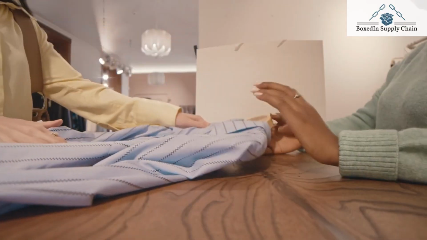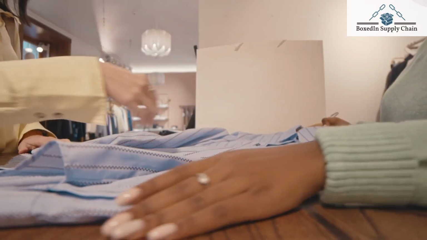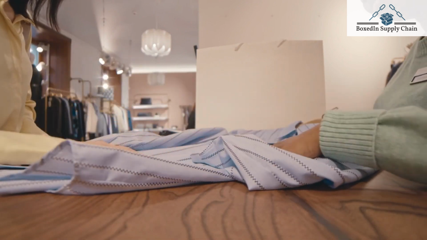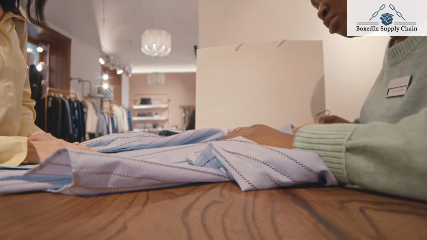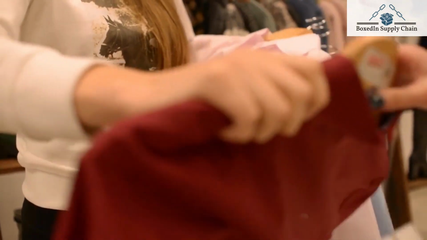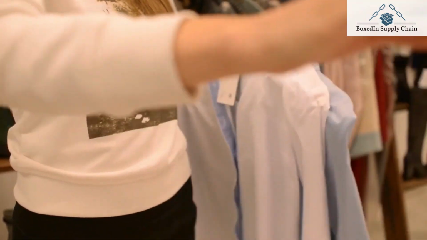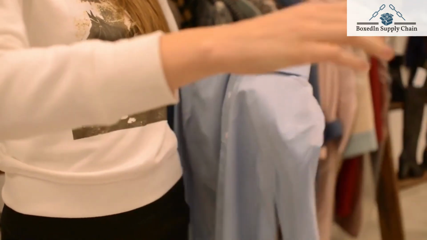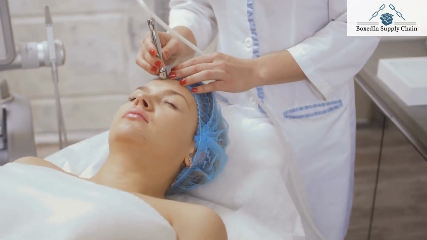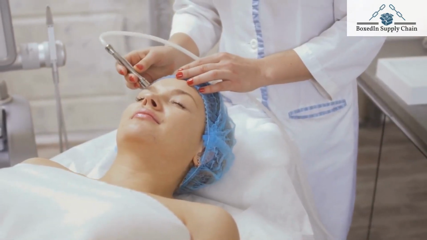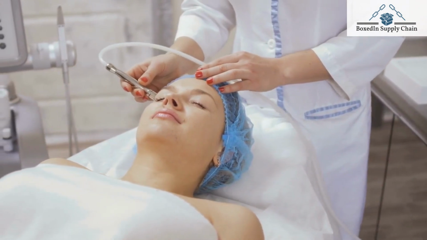Number one, returns. When a customer purchases a shirt from a retailer but decides they don't like it or it doesn't fit, they may return it to the store. The retailer then has the reverse product flow as they send the returned shirt back to the manufacturer. This process allows the manufacturer to assess the returned item, potentially refurbish it or reintroduce it into the market.